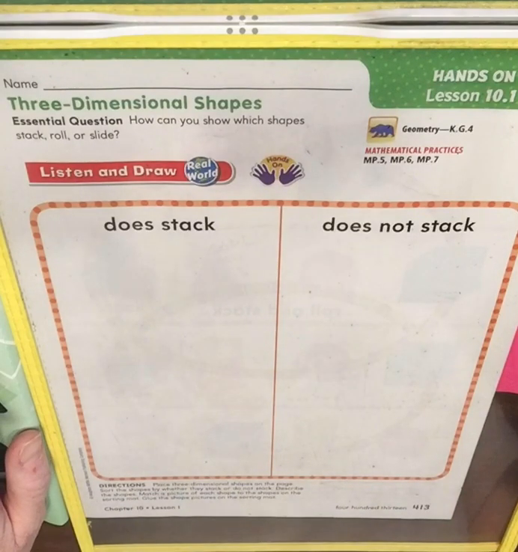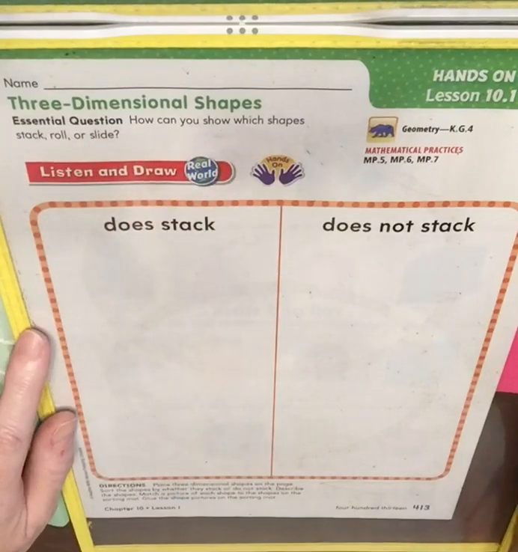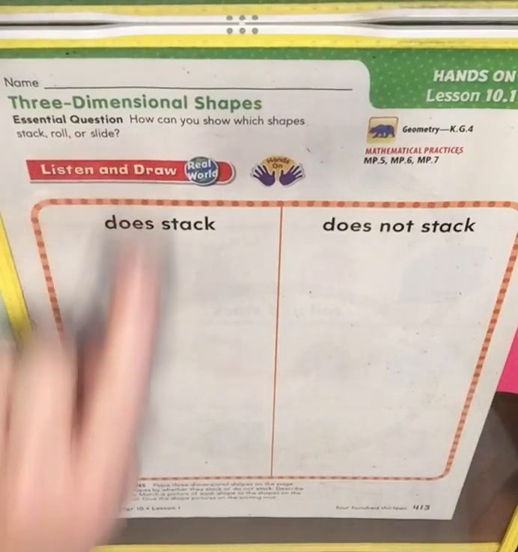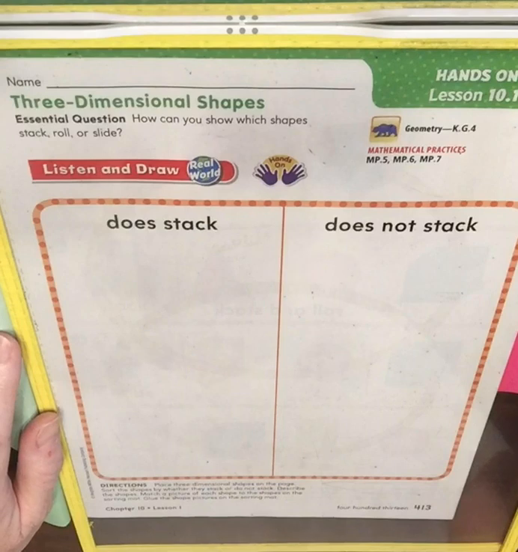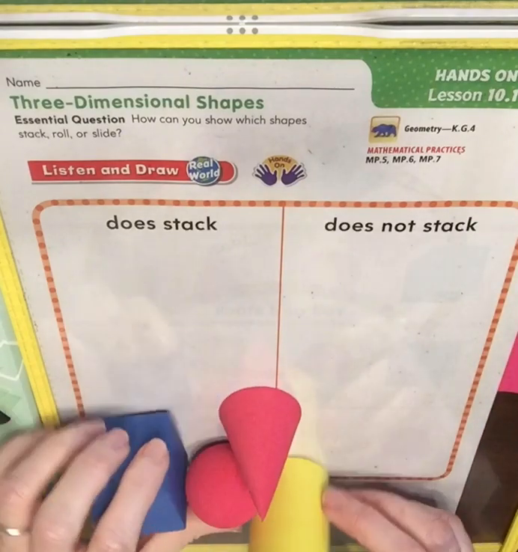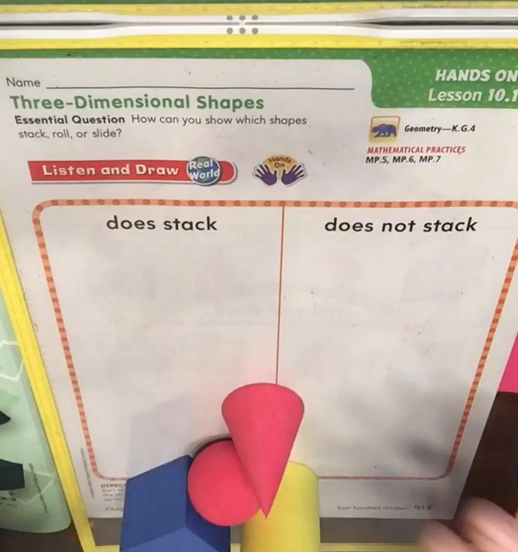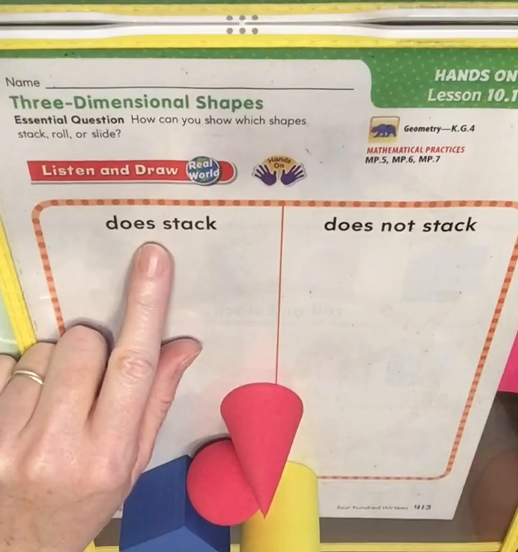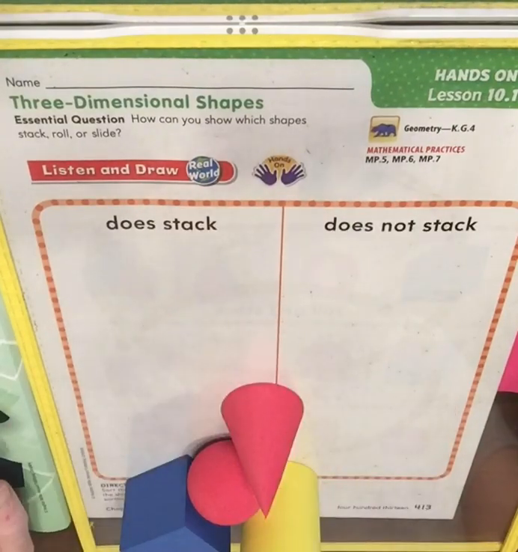All right, let's get started. How can you show which shapes stack, roll, or slide? So down here it says, place three-dimensional shapes on the page. Sort by whether they stack or do not stack. So here's my shapes. And I'm going to see if they stack. You can put one on top of the other. So this one does stack, does not stack.